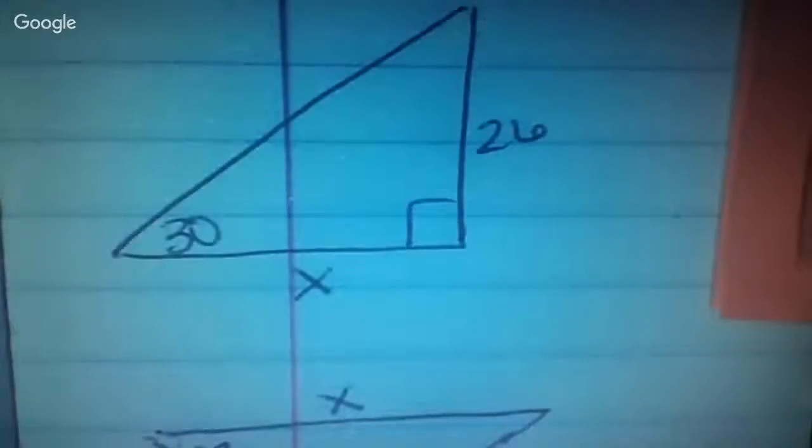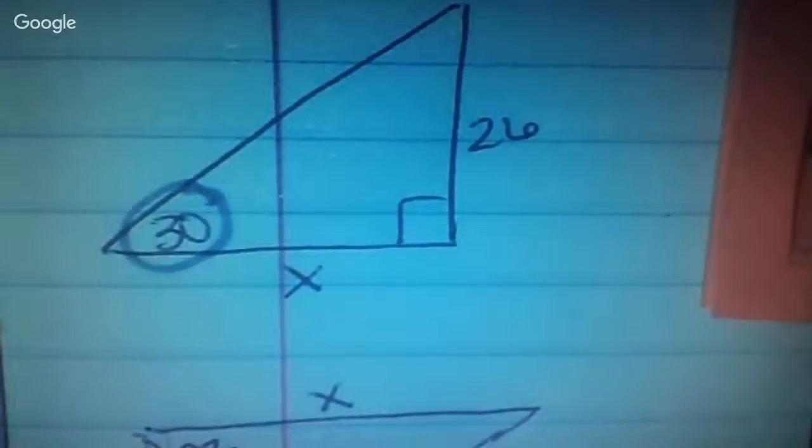If we scoot down. Okay, this time, they tell me my reference angle is 30. I need to label my sides according to my reference angle. So the one that is adjacent to the 90-degree angle, on this side by the 26, is your small leg. But we're not doing small leg, big leg. Opposite, adjacent, hypotenuse.